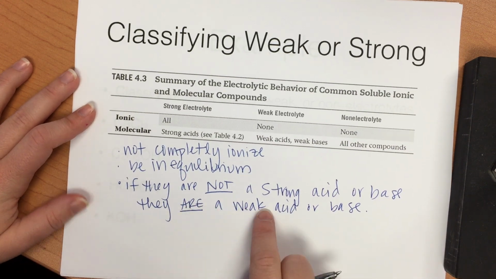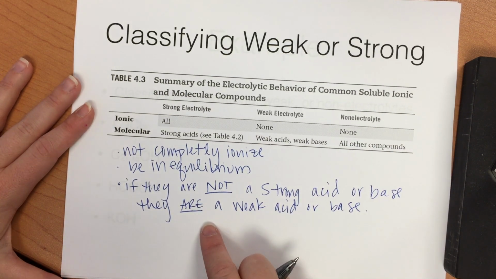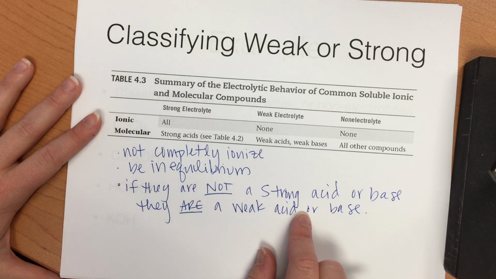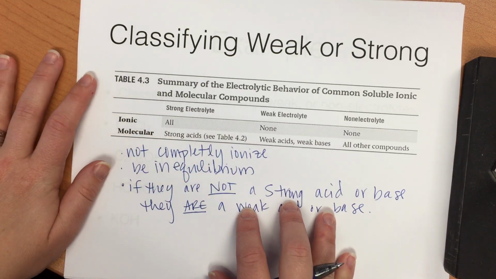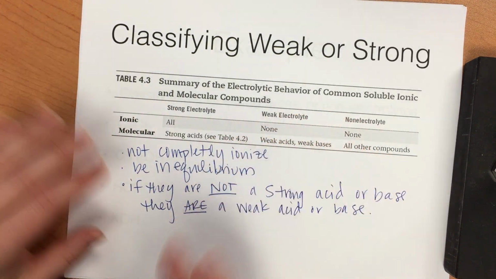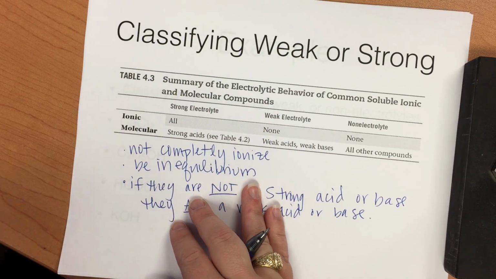This is provided that they do have an acidic proton of some variety or a proton acceptor. And so in this case, we are going to classify them as either definitely strong or weak. And so in that case, we'll look at both of those.